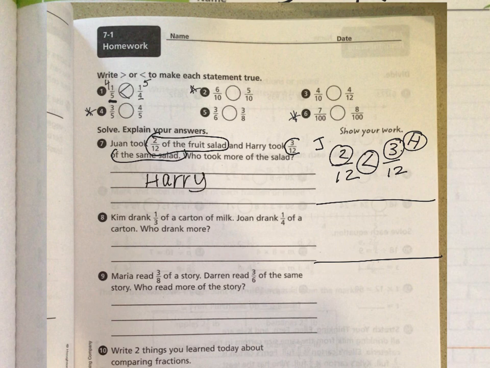But I have to show my work over here. I can't just write Harry. I need to show, especially because I'm not there, you have to show me what you're thinking in your head and how you showed your work. Number 8 is very similar. Just going to write your 2 fractions over here.